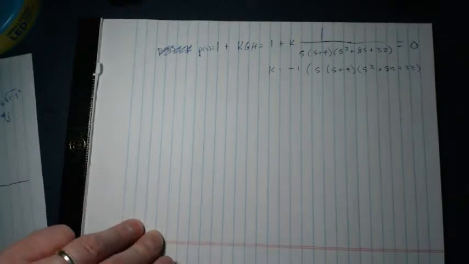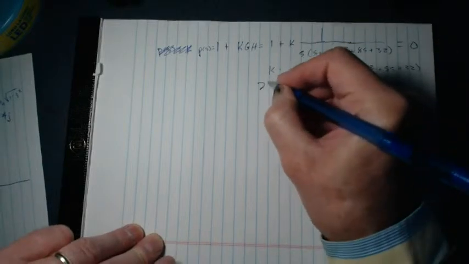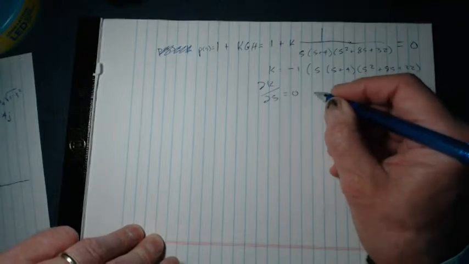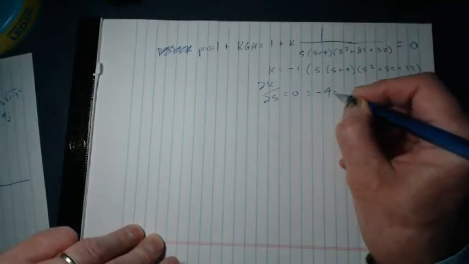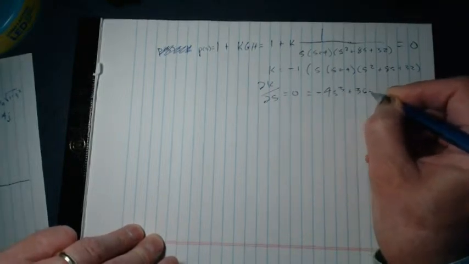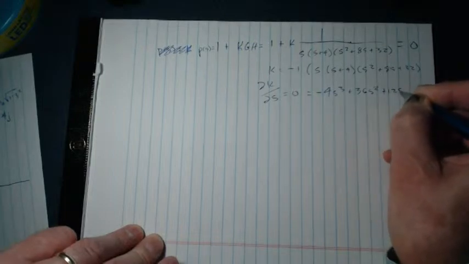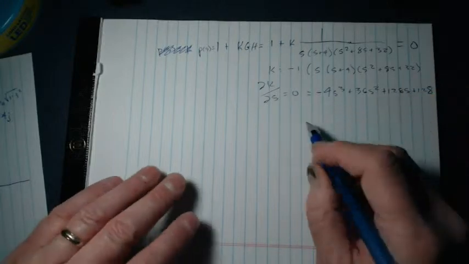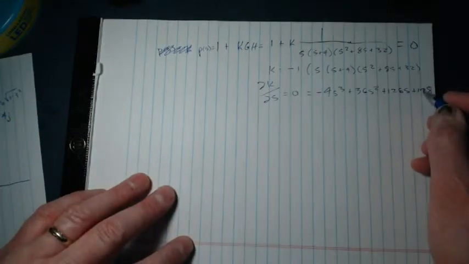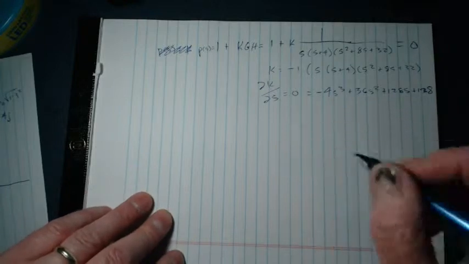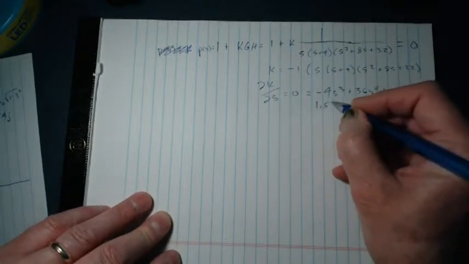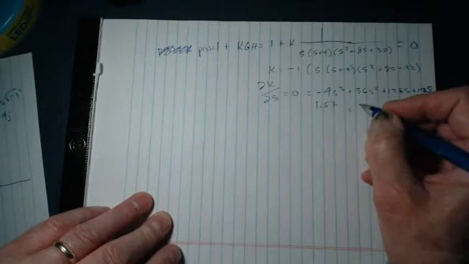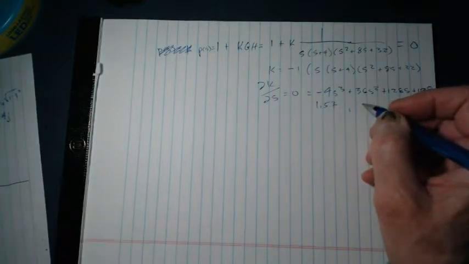We have to take the derivative of this, right? So we have to say dk ds is equal to 0, minus 4s cubed plus 36s squared plus 128s plus 128. And it's hard to find. There is a closed form solution for a cubic, but it's hard to find. You can just use MATLAB to do it. It's 1.57, or there's more than one root, but we'll just do 1.57.